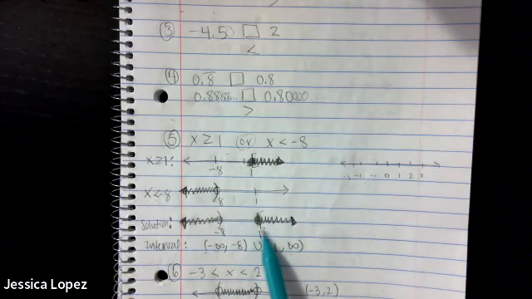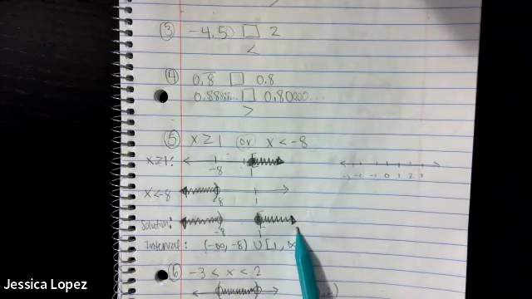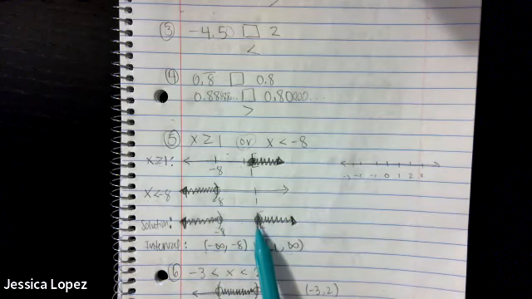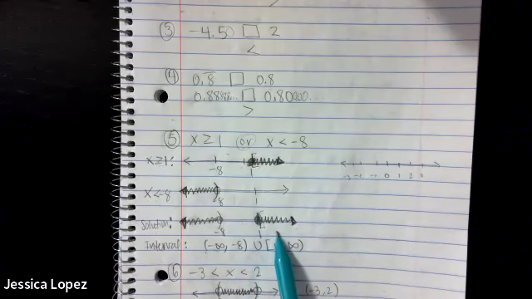For this interval, it's from 1 on the left to positive infinity on the right. But because this has a solid circle or a bracket, you do need to put the bracket over the 1. And this would be the final answer. And then they also ask you to choose the graph. And so you would select the graph that looks like this one.